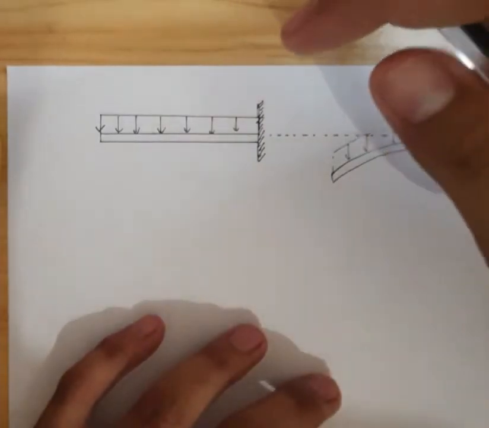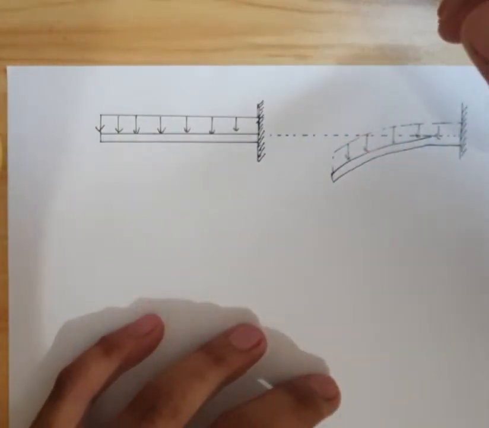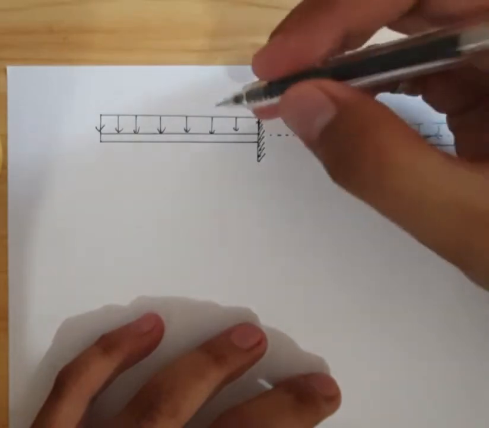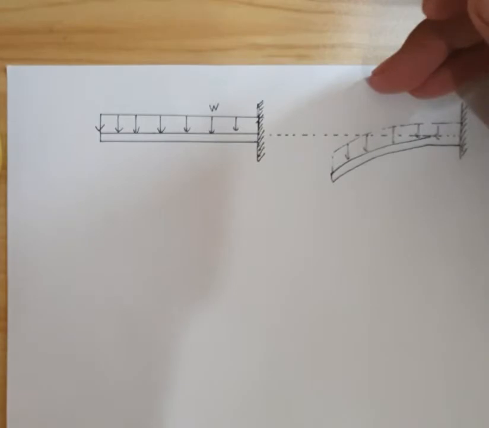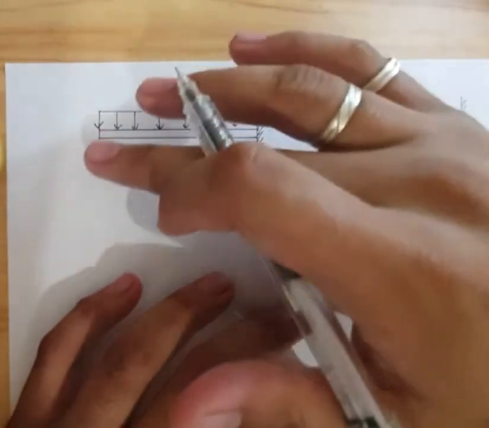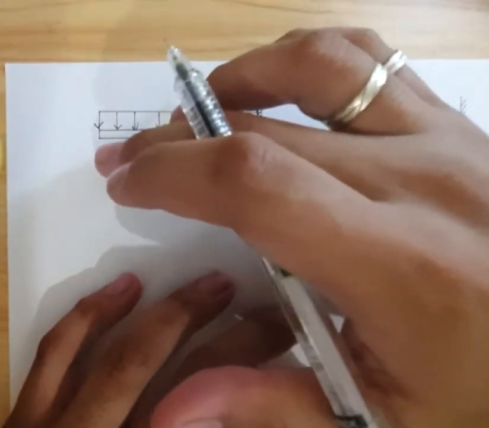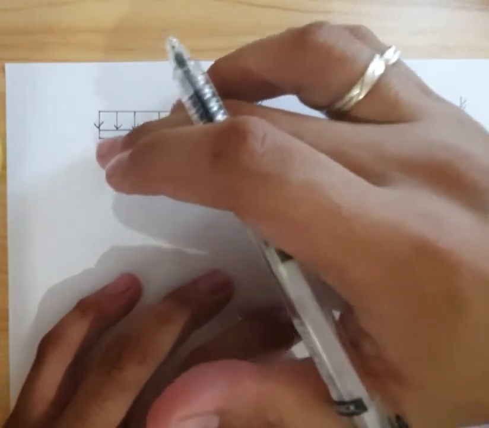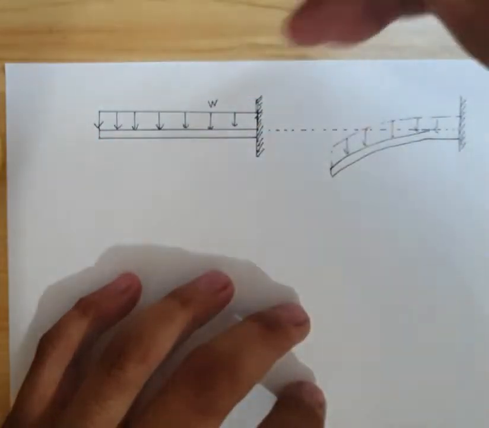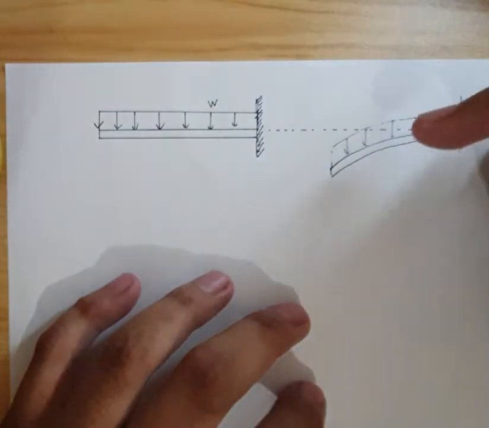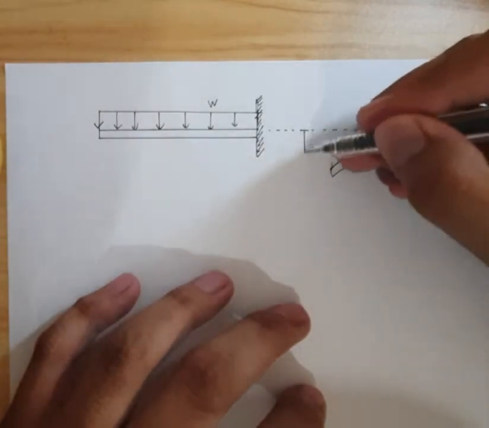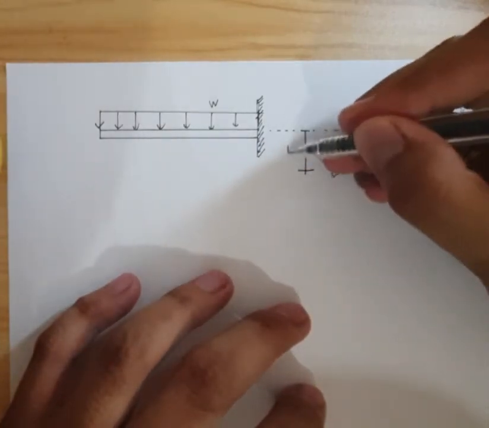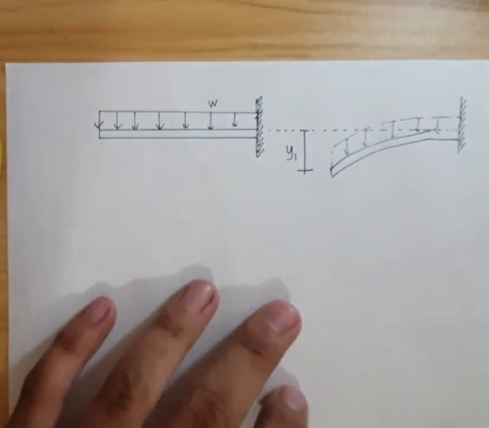Say for example, a cantilever beam with a uniformly distributed load W. If there is no resistance or support at the end, at the overhang, the beam will deflect at a distance. Let's say this distance here is y sub 1.